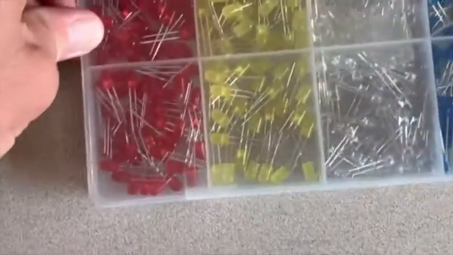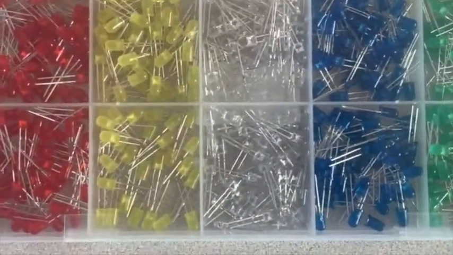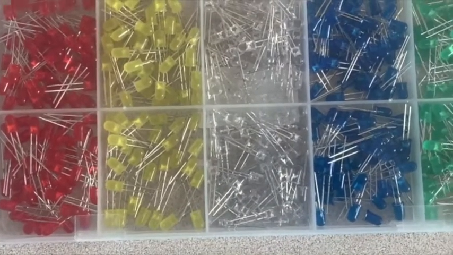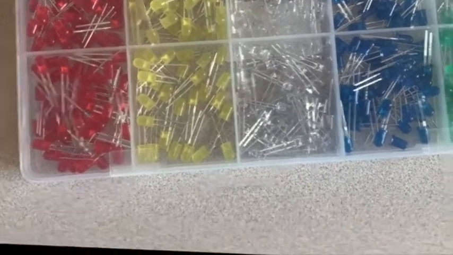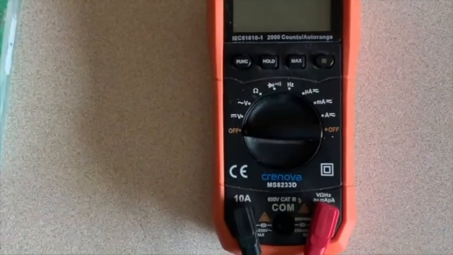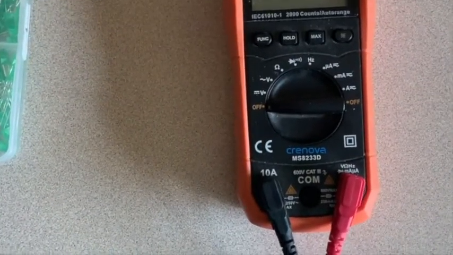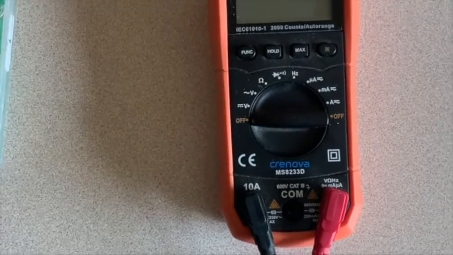Now you can get a cheap assortment of LEDs. I got this off Amazon. I think it cost me about $7. And that's all the supplies that the students are going to need. Now, as a teacher, it might be helpful if you have a digital multimeter, just so you can help out and figure out if things aren't working right, but it's not necessary.